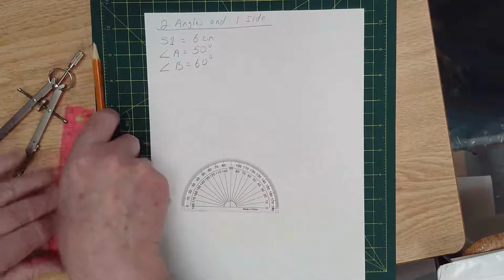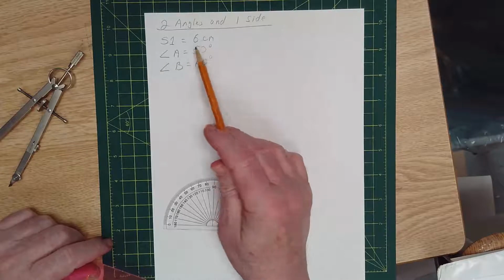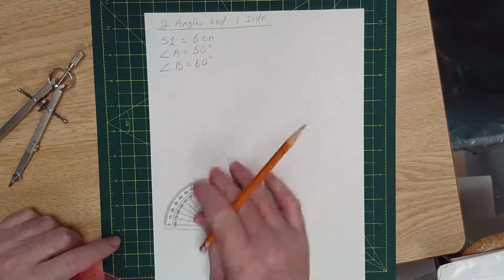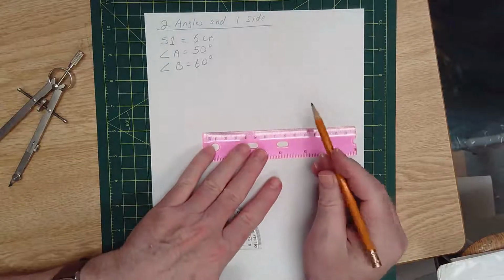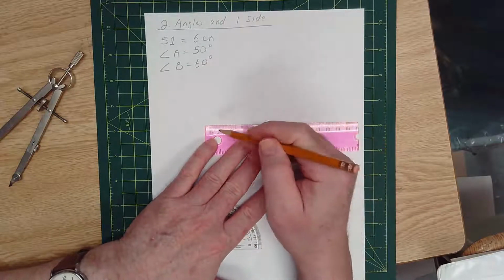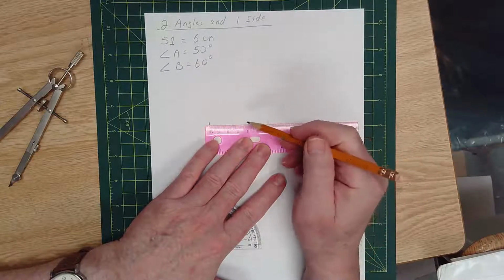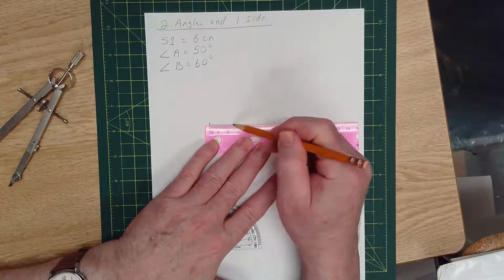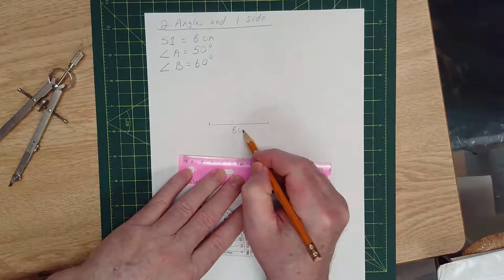Now, so let's see what we have. We do have a side. We can draw that line. We can draw the one side that is 6 centimeters, and just to make it easier, we can make that our base. Right? So if we make a little mark at the 0, and at the 6, right, there's our 6 centimeters. So we draw the line like that. Perfect. So we can even label that already, 6 centimeters.